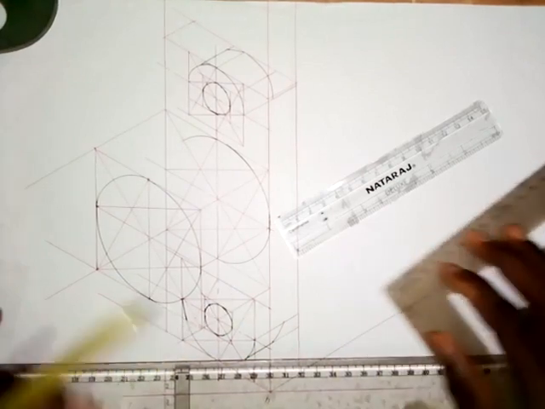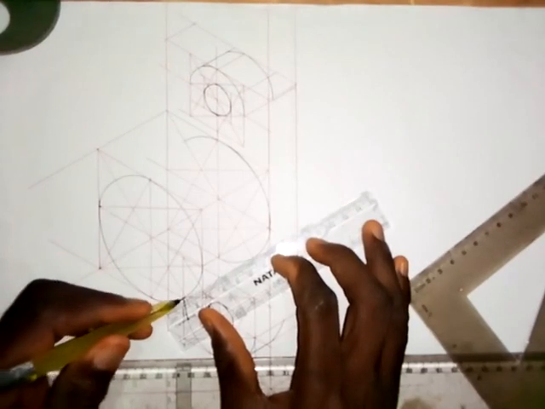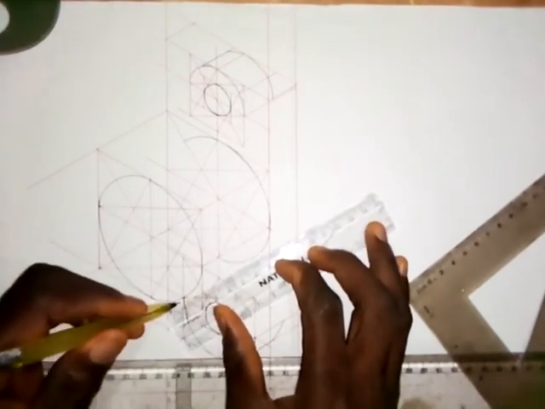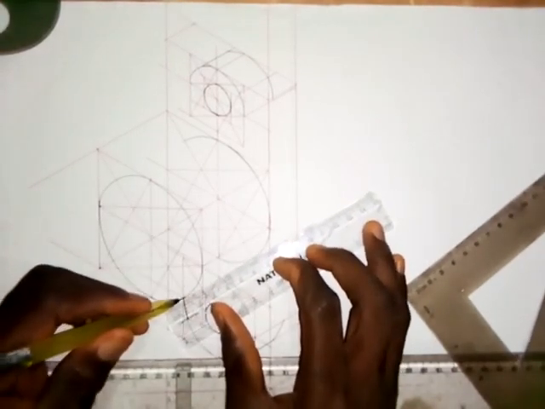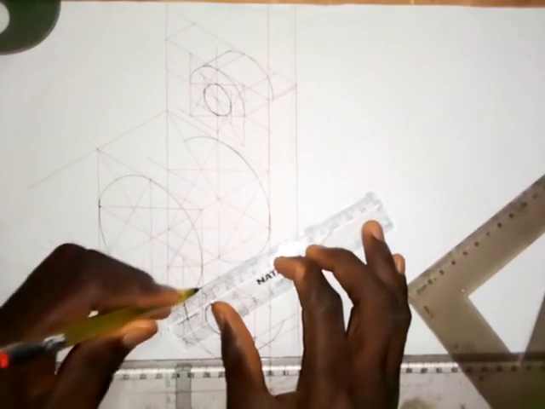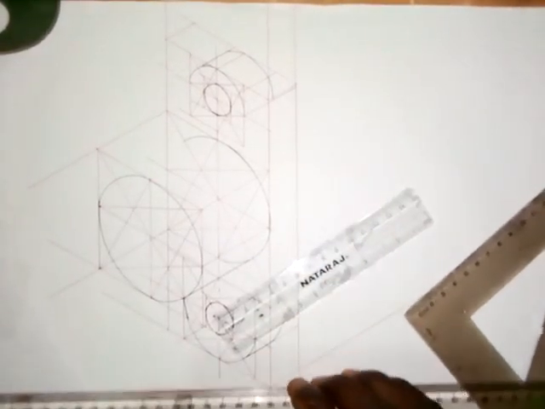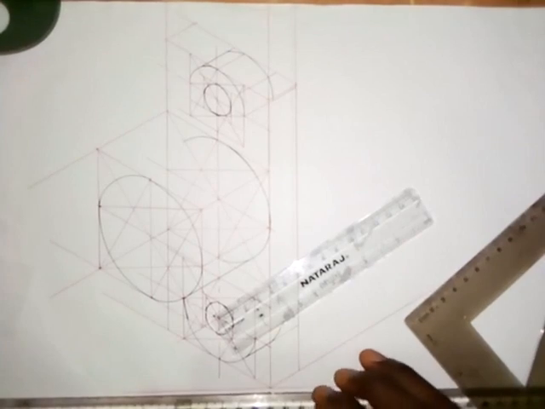So what I'm going to do is that I will join this point and this point, I will join them together like this. So join this together with this. Alright, so I believe you can see what I'm doing.